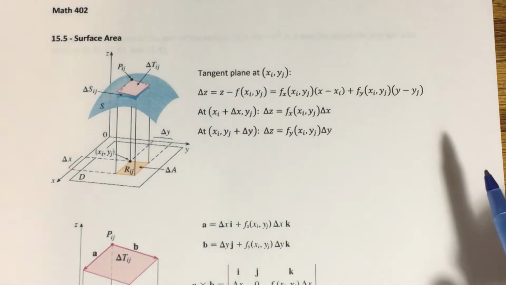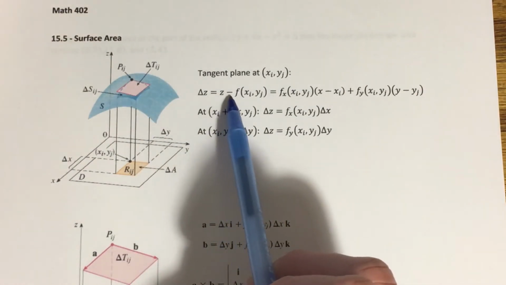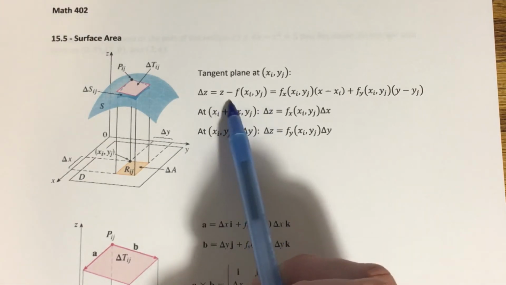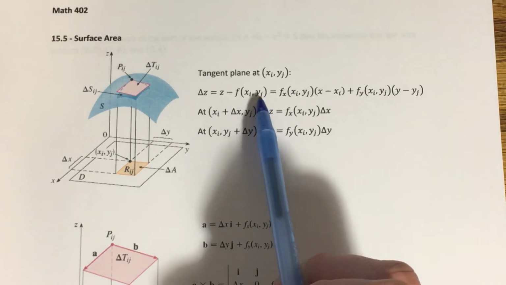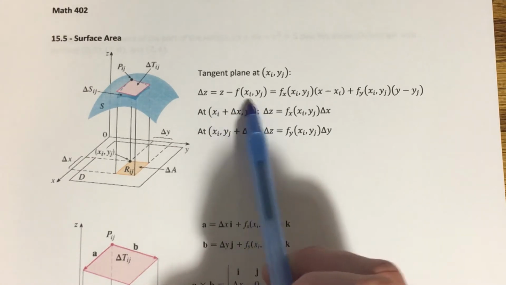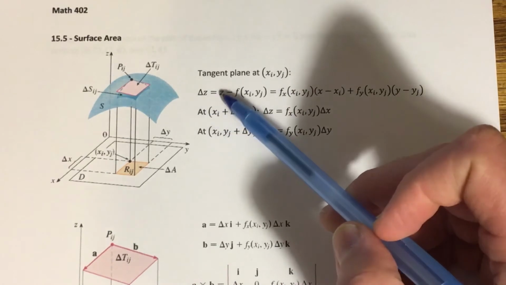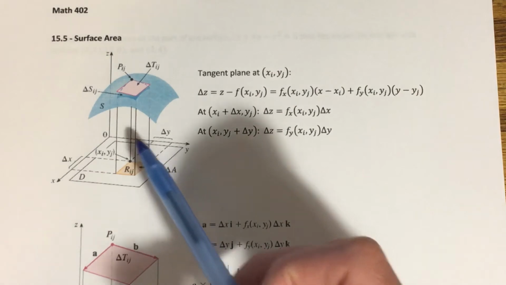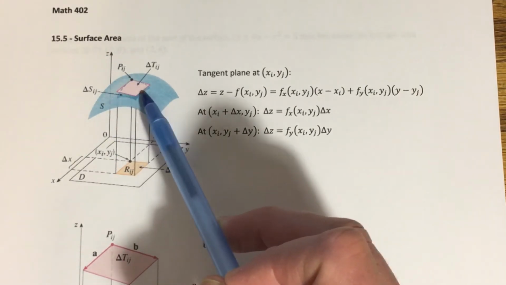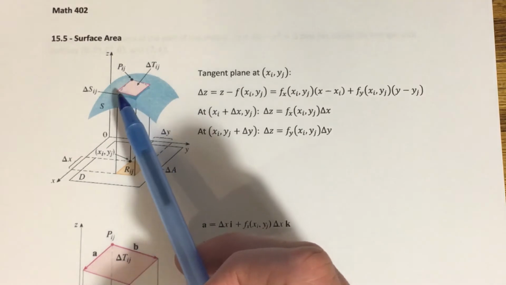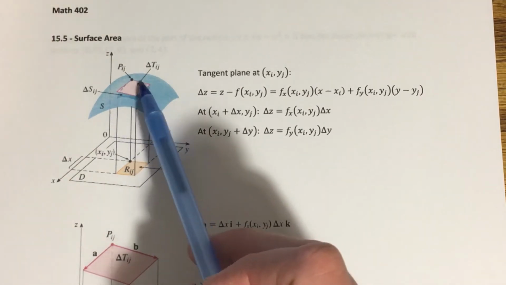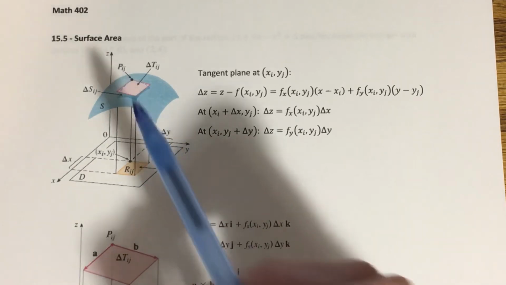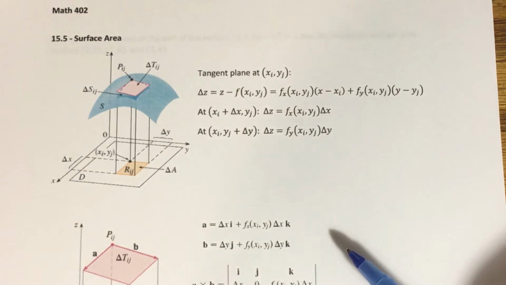And now what I want to do is think of z minus z naught, or z minus f of xi, yj, as a change in z. That's a reasonable interpretation of that. So I'm going to call this delta z. Our goal here is to determine how to find the area of this little piece of our tangent plane up here. Now, before I go any further, we should mention that this little piece of the tangent plane that lies above this rectangle is not necessarily a rectangle in its own right. It looks like one.